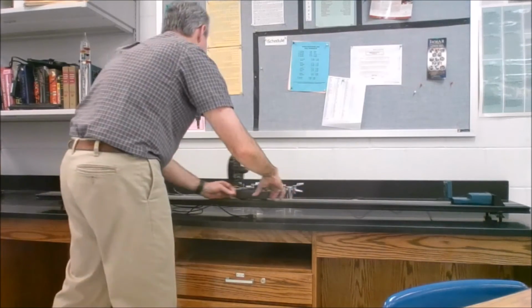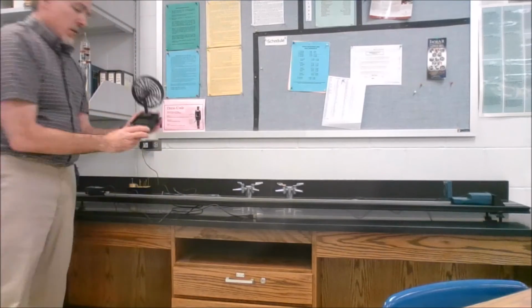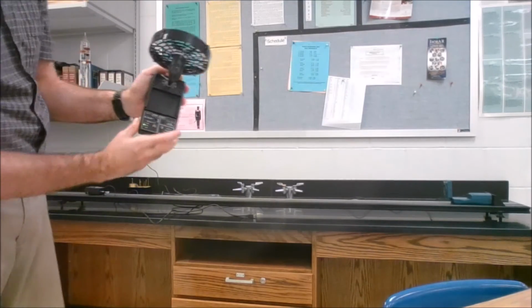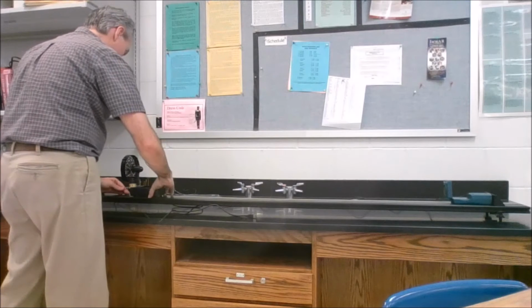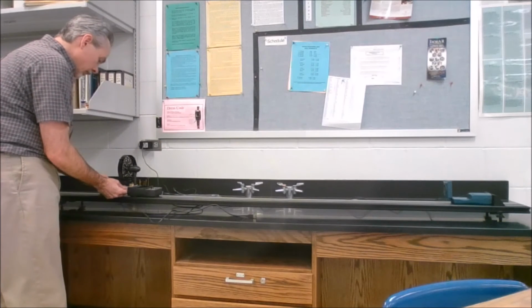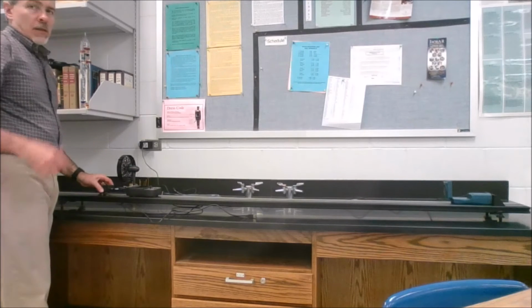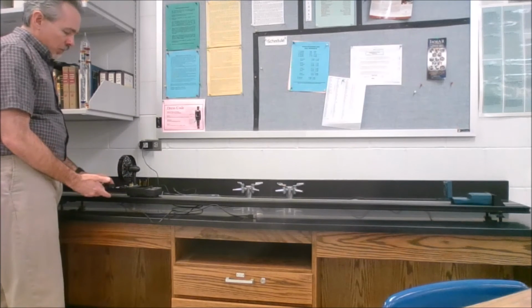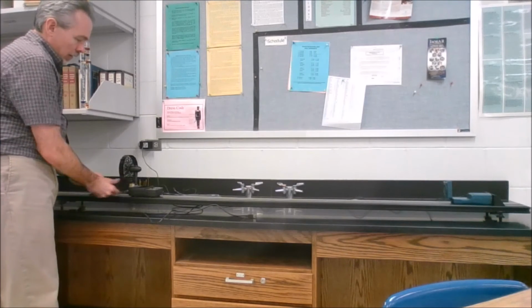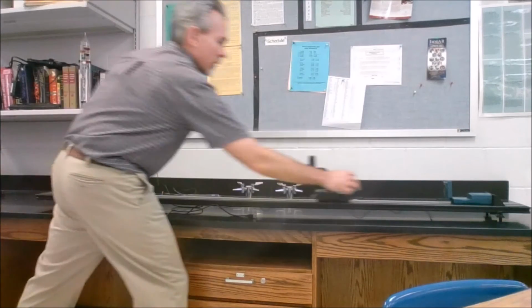Okay. And then I could do it for medium speed. Loop it through here, start it up, hit collect, see what that force is, and then let it go, find the acceleration.